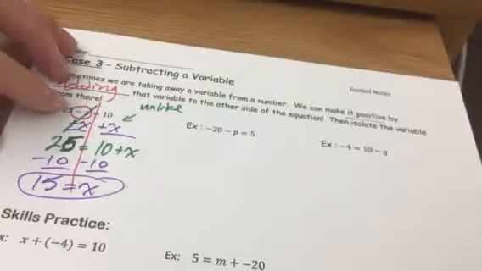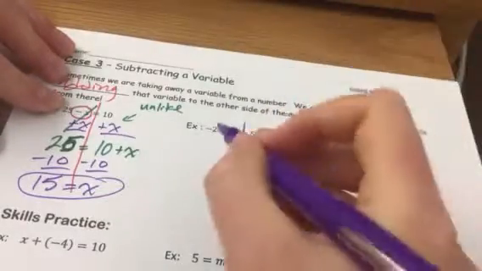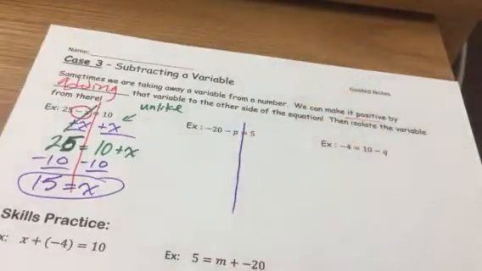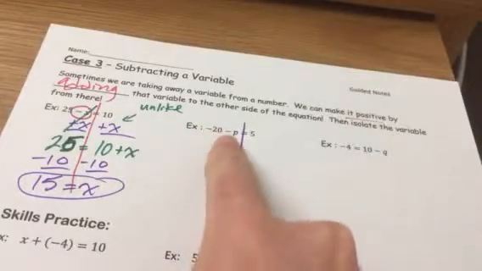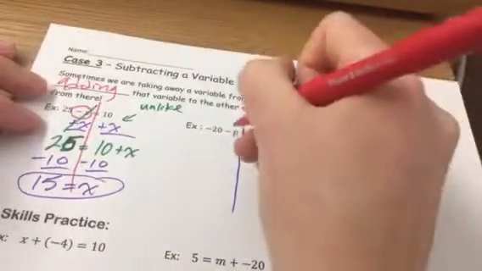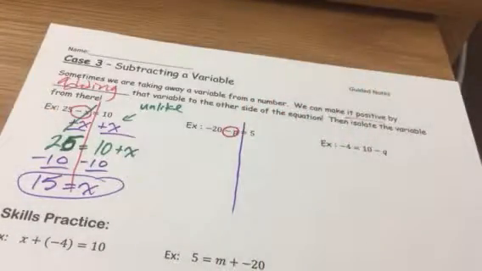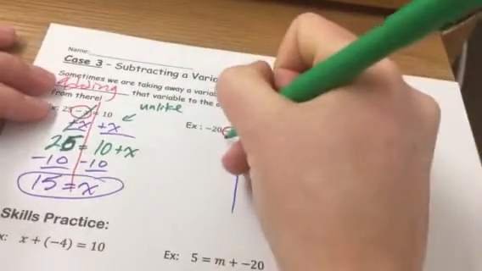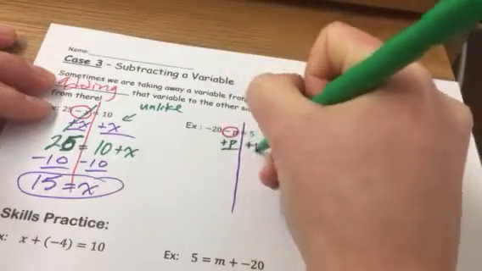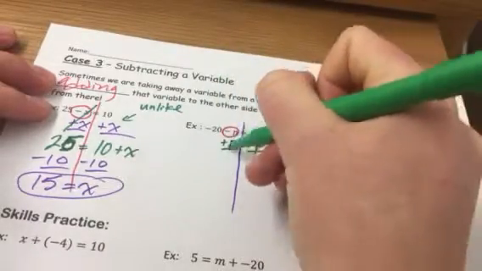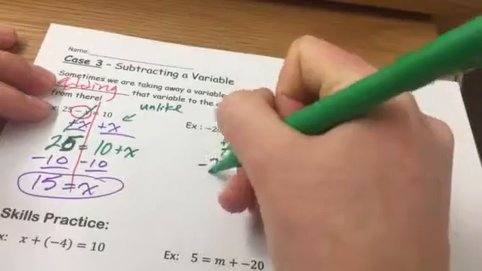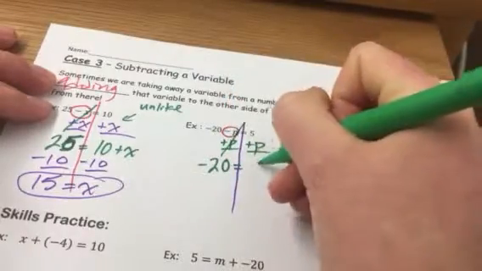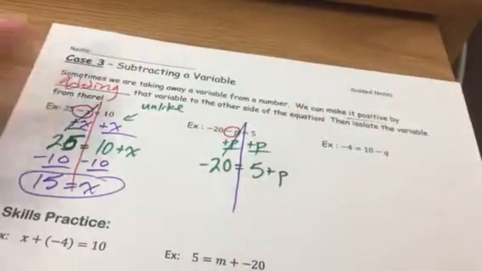It sure is. Let's look at a more complicated problem with a negative constant as well as a negative variable. So again, this is a negative p because you have a minus sign out in front. The way to get rid of a minus p or a negative p is to add p to both sides, because a negative p and a positive p cancel out. So I'm left with negative 20 equals 5 plus p.